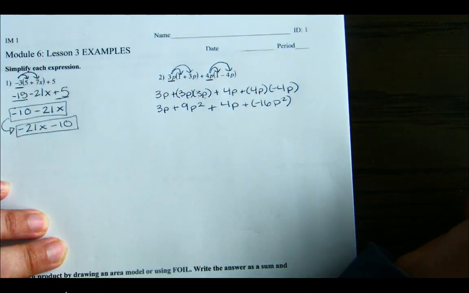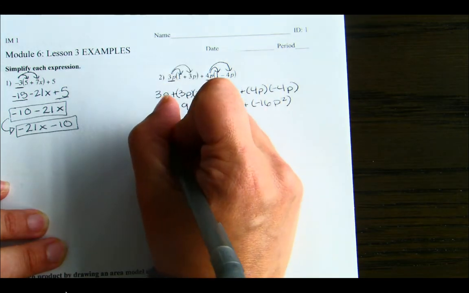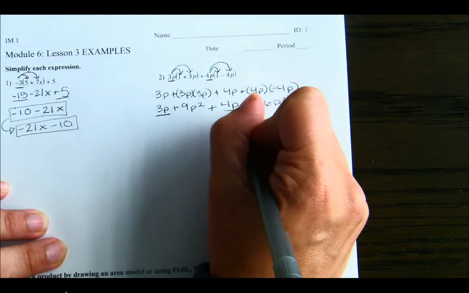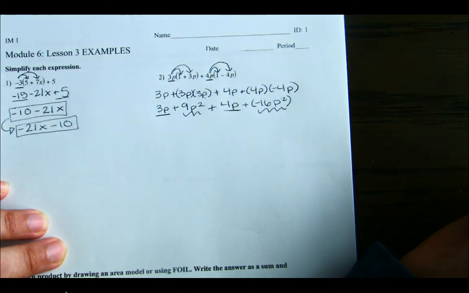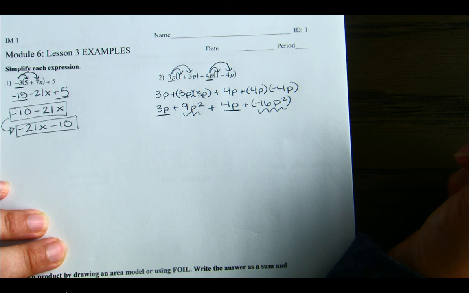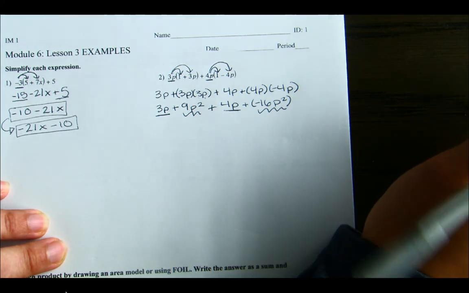So now I need to combine my like terms, which means that I need to combine my p's and my p squareds. So normally what we do is we write our p squareds before our p. We always want to have the highest exponent to the lowest exponent to no kind of variable at all.